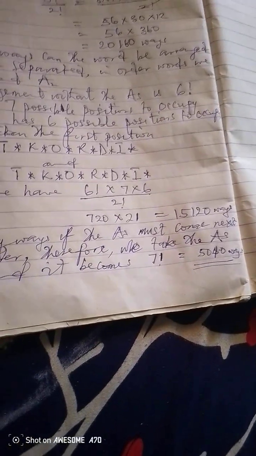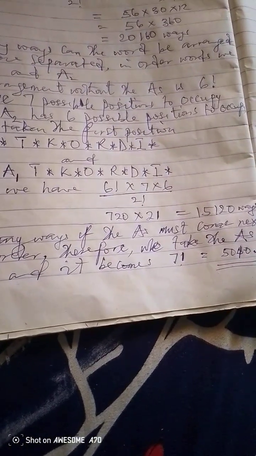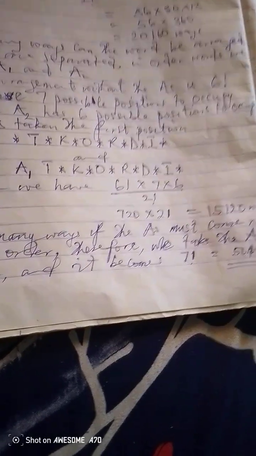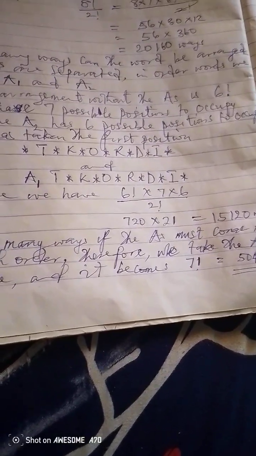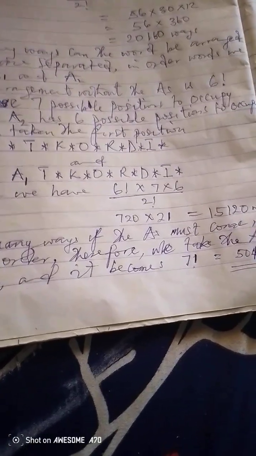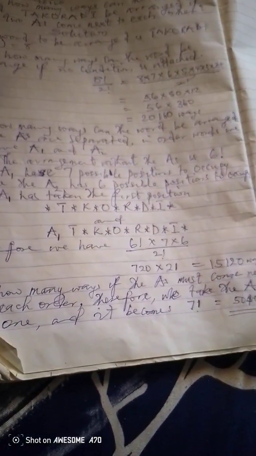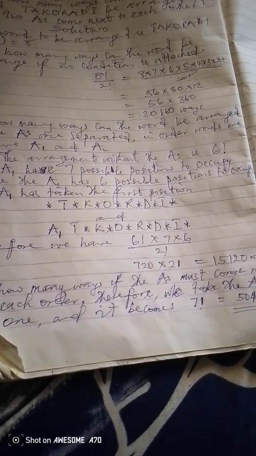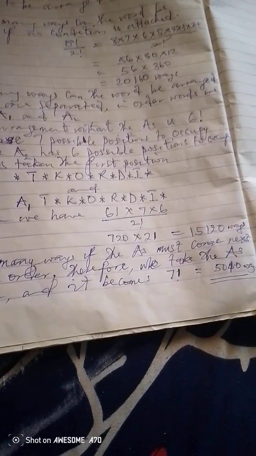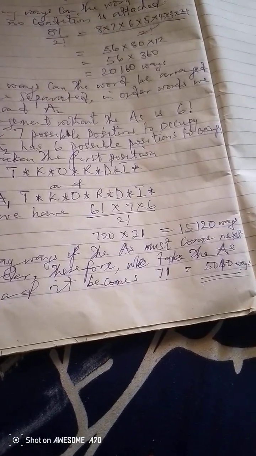Or we can say the number of ways of arranging the letters without any condition attached, minus the number of ways of arranging the letters when the A's must be separated. That is 20,160 minus 15,120. And that will still give us 5,040.